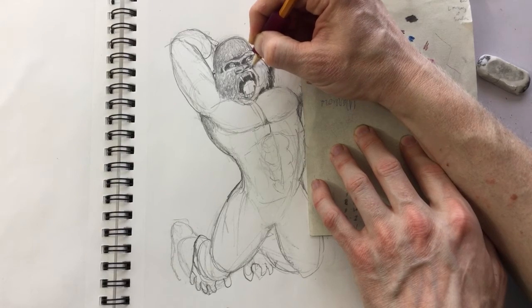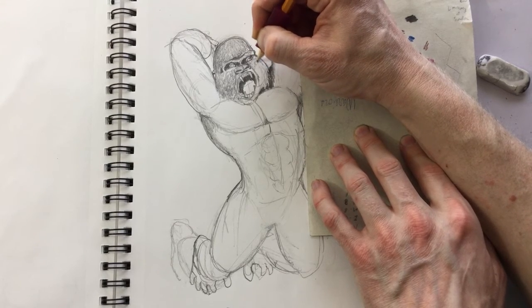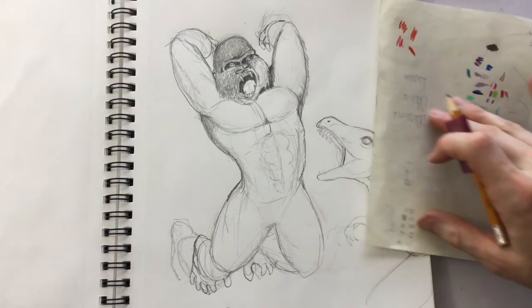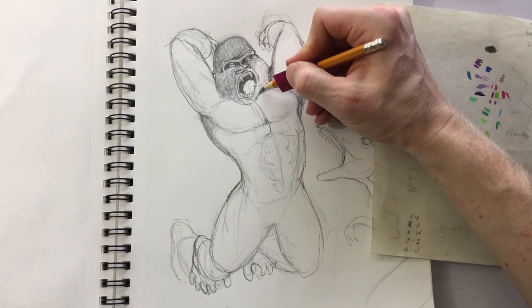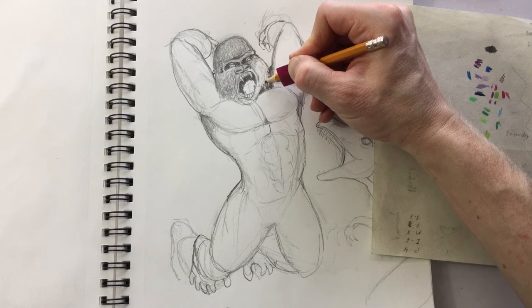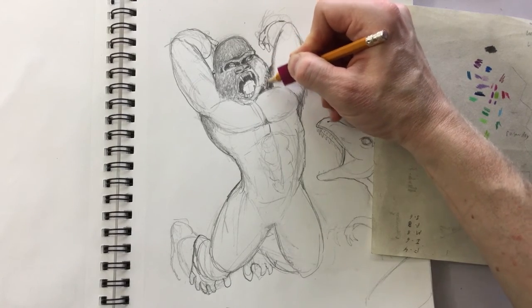So I'm going to spend a bit more time on some of the fur and some of the details, but you can see it coming along, and that process really does lend itself to the really dynamic poses and epic sorts of images that we're going for here.